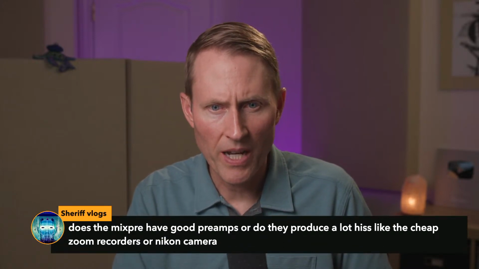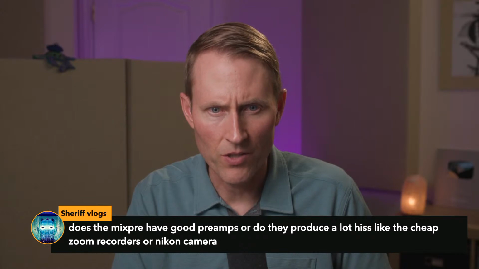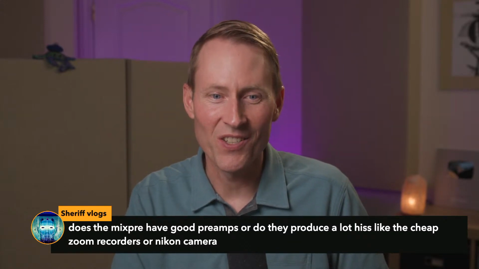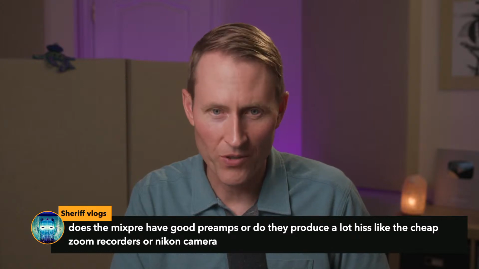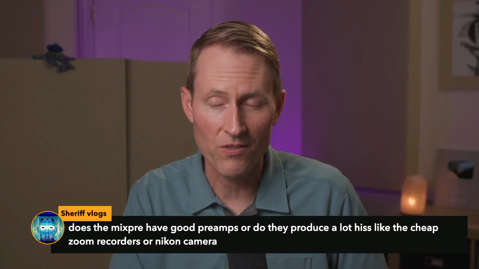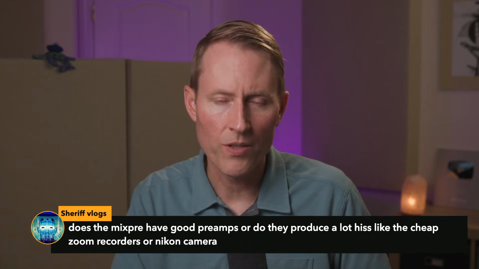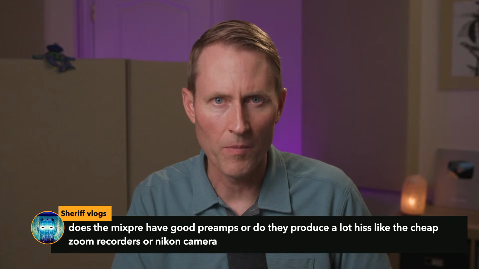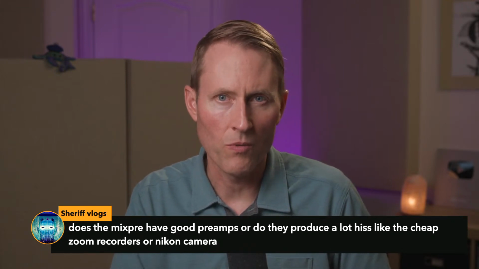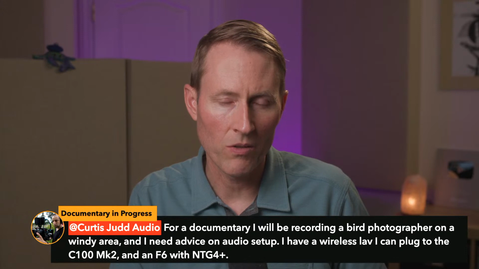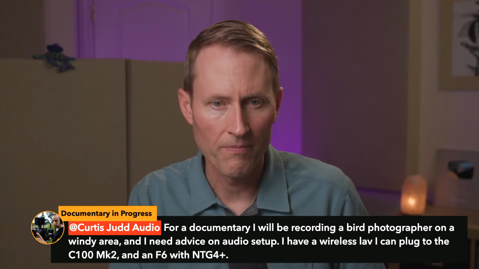Sheriff Logs asks, does the MixPre have good preamps, or do they produce a lot of hiss like the cheap Zoom recorders or Nikon camera? The MixPre have much better preamps than certainly the Zoom H series recorders, and absolutely versus the Nikon, at least the Z6, which I have and use for still images. It has probably the noisiest microphone preamplifier I have ever used on a camera. So the MixPre is leagues above that, definitely, and it's clean. You don't have to worry about your preamps in the MixPre making noise. You have to worry more about your microphones in that case.